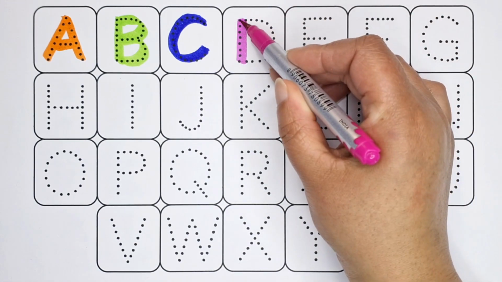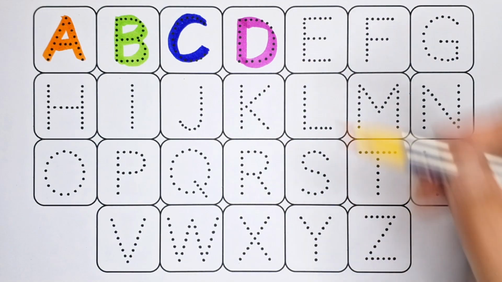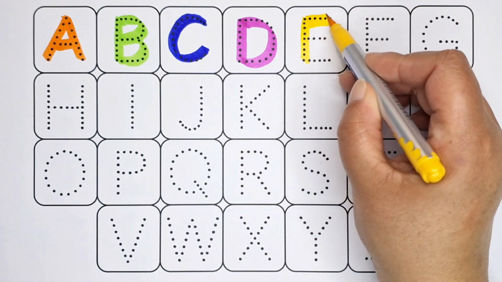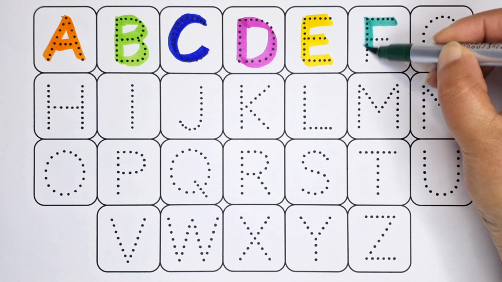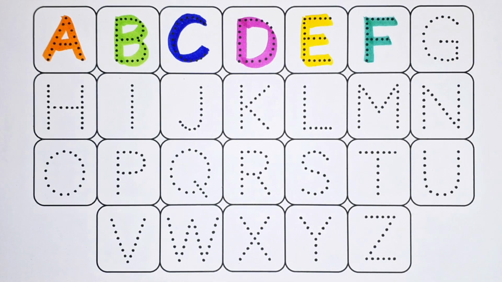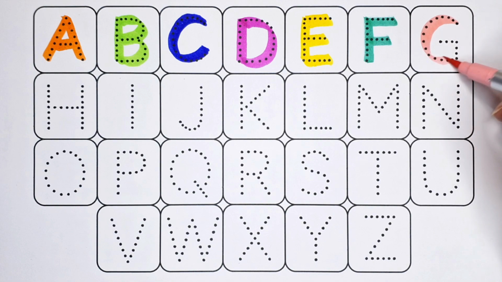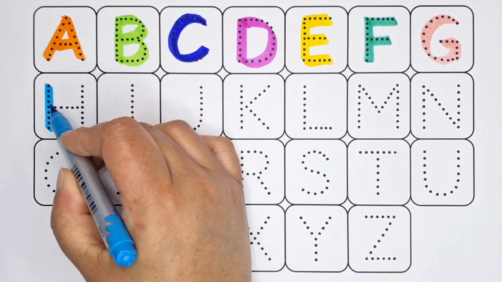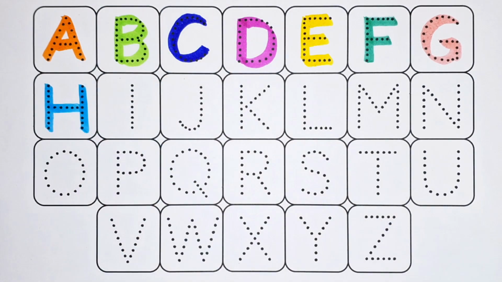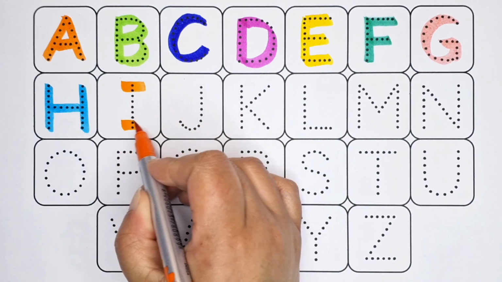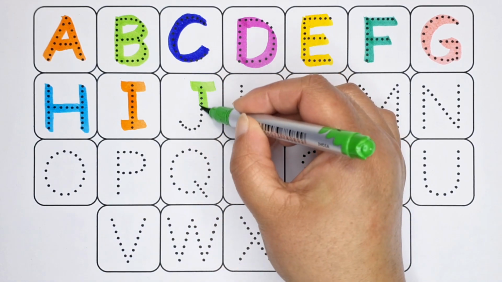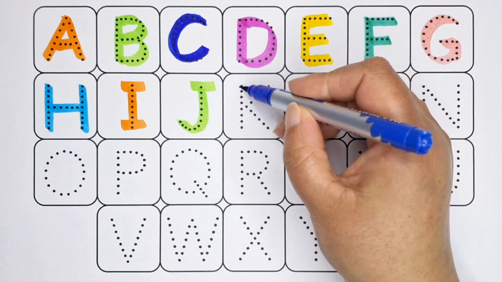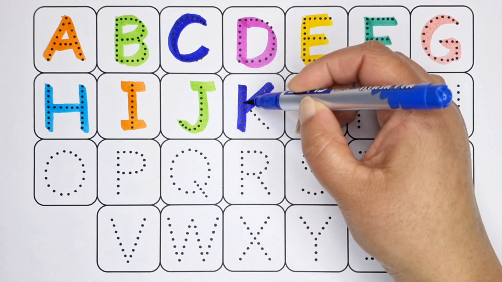D for dragon. E for eagle. F for flowers. G for grapes. H for hen. I for ice cube. J for joker. K for kangaroo.